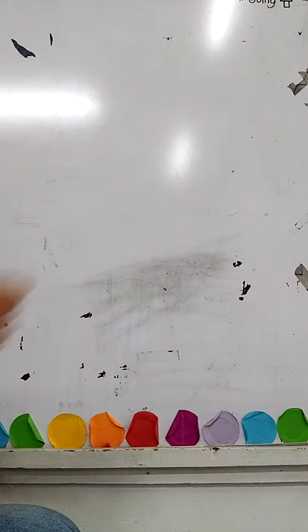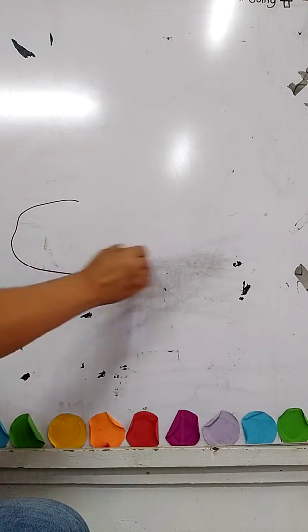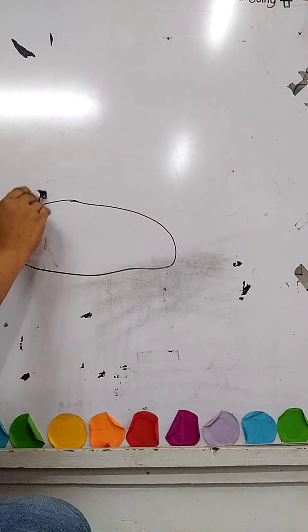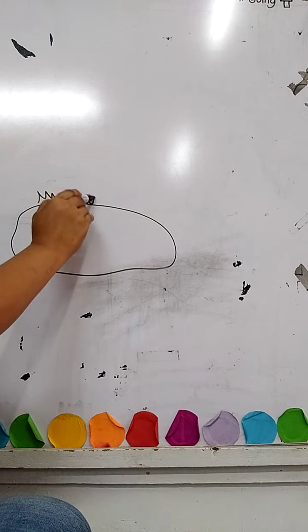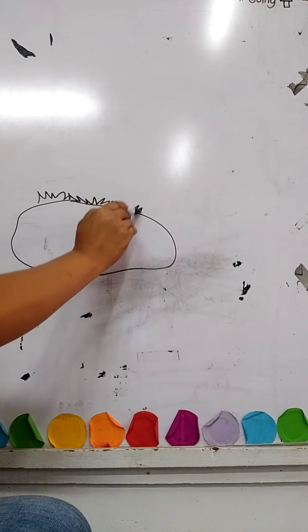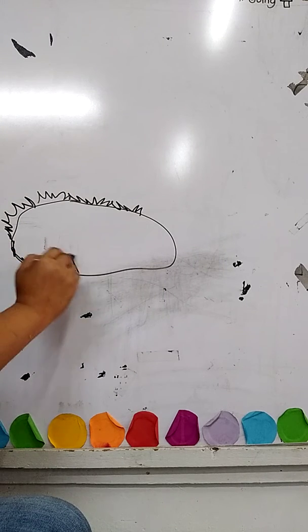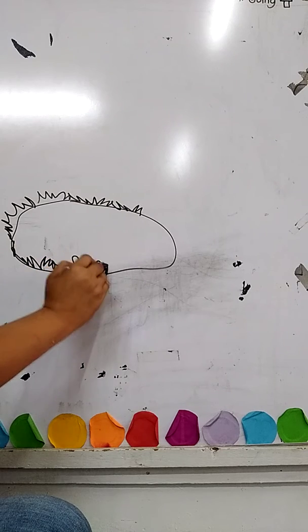Okay, so what I like to do when I draw a lake, because I think it's easier to portray land as grass, is you can just draw grass around it to signify that it is surrounded by land.